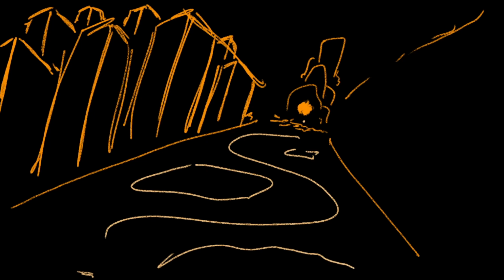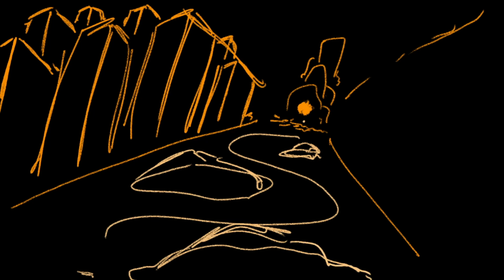So maybe you have small islands where the river starts to flow. That's just a draft, that's just the blocking phase. You want to put all the essential visual elements.